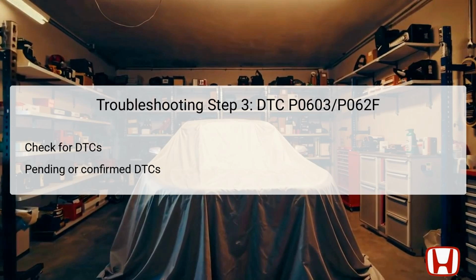Conversely, if no issues arise, it may suggest an intermittent failure, allowing you to consider that the system is functioning correctly at that moment. This step thus acts as a checkpoint, helping you understand if further investigation is warranted or if the issue has resolved itself temporarily.